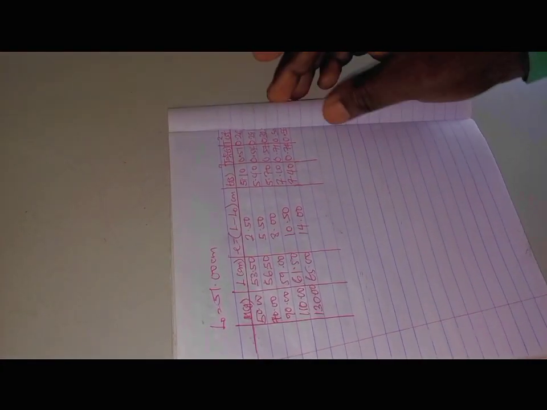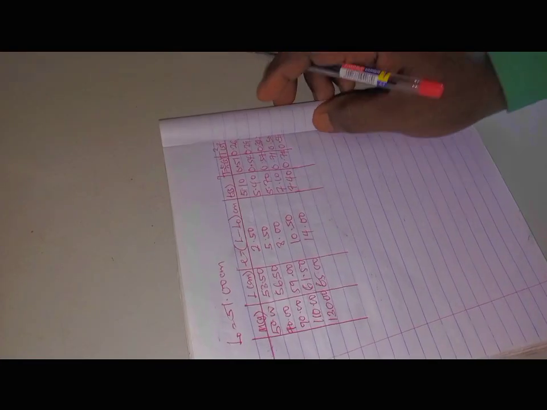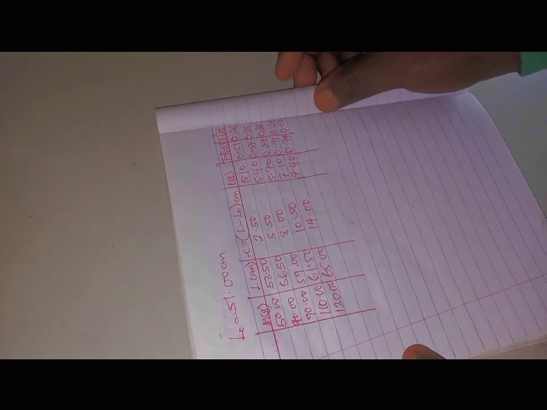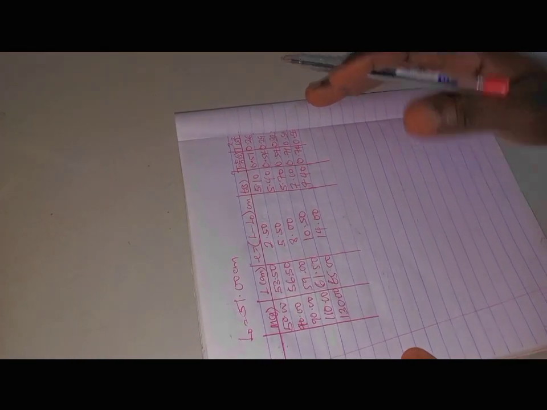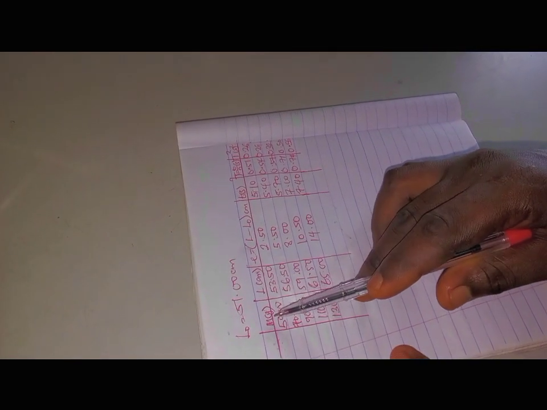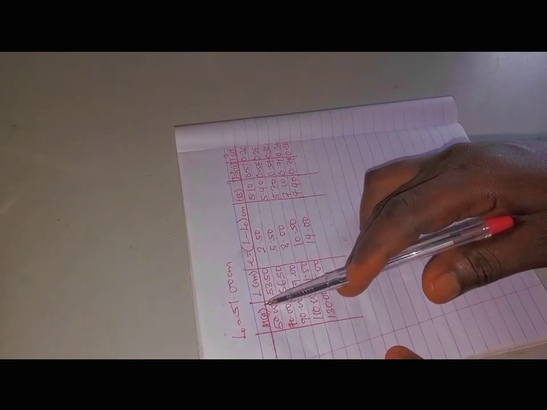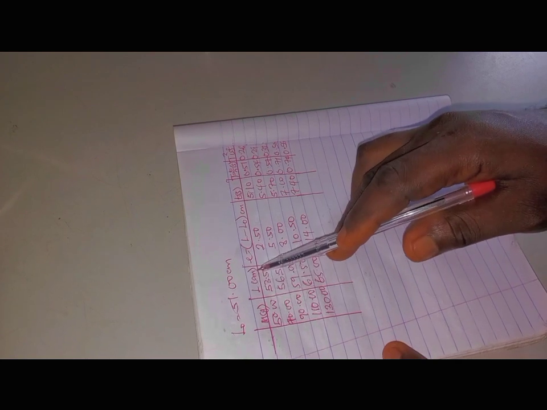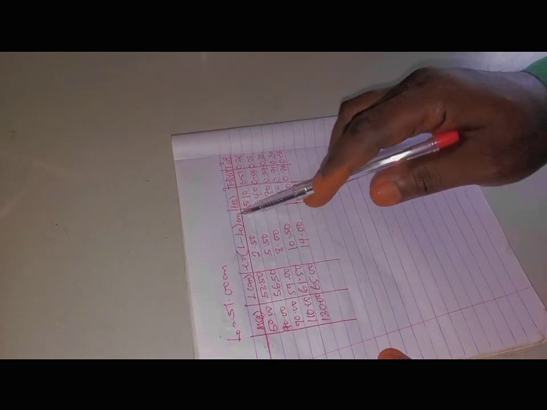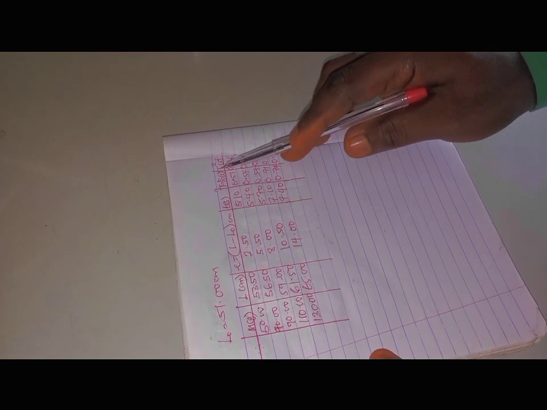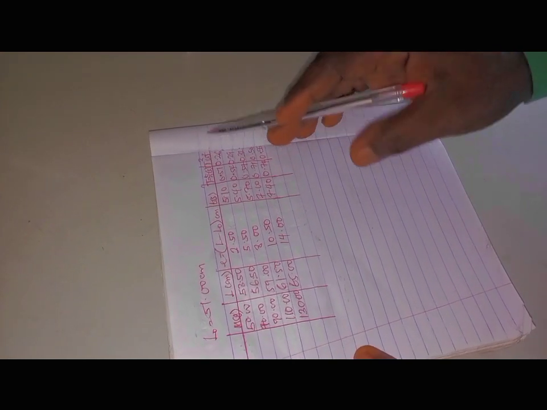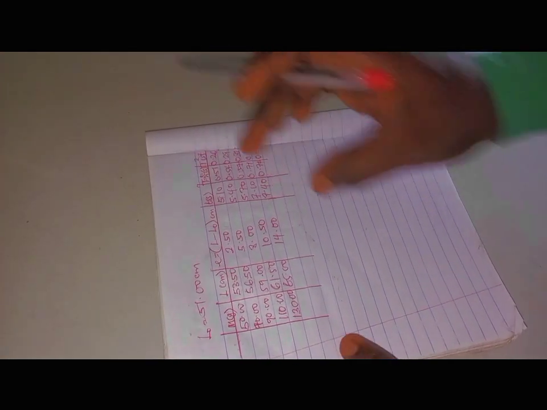If you look at my table very well, you will notice that immediately I'm writing all these masses and the ground length, I put it in centimeter, extension is in centimeter, time is in seconds, period is in seconds, while the period squared is in seconds squared. Please ensure that you input all this when you are doing your table and make sure that your values are at least two decimal places.